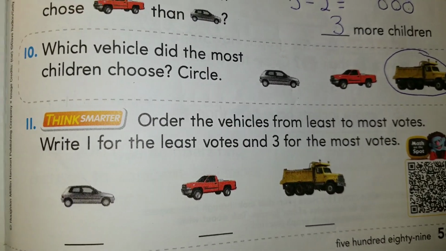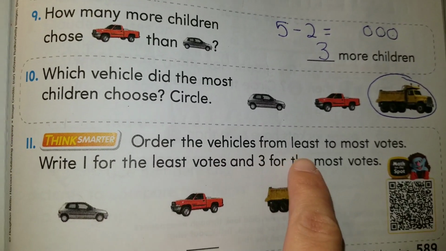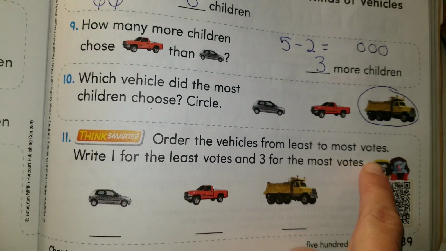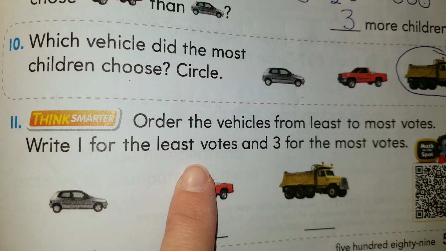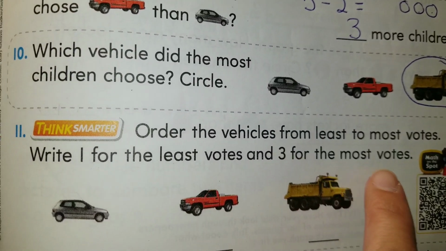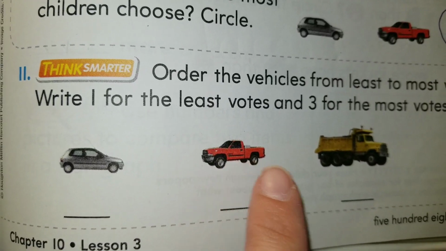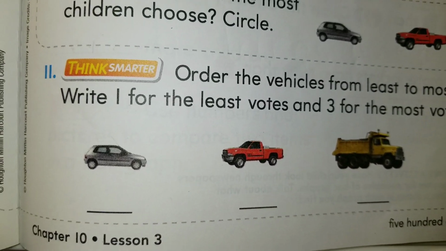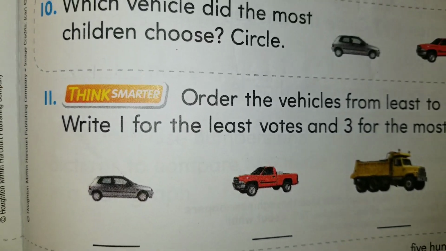Boys and girls, question number 11. We're almost done with this lesson. Order the vehicles from least to most boaters. Write 1 for the least boats and 3 for the most boats. So here we have the car, here we have the truck, and the dump truck. Don't forget, we're going to use 1 for the least and 3 for the most boats.